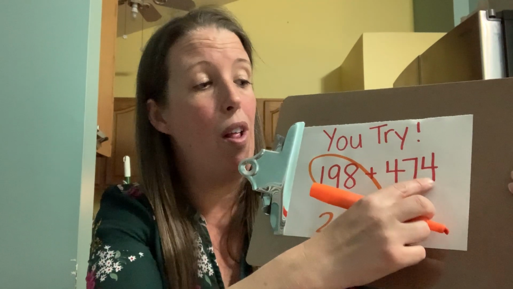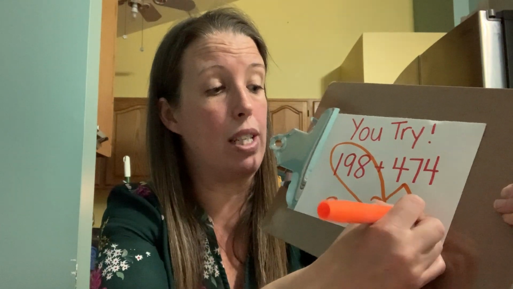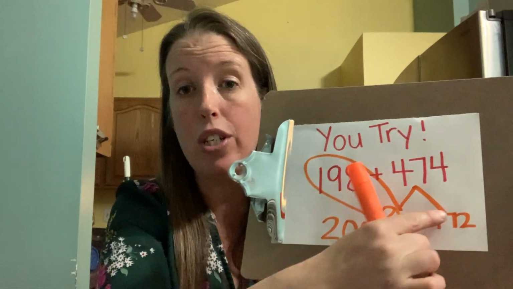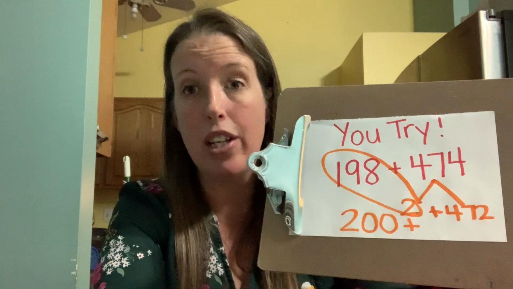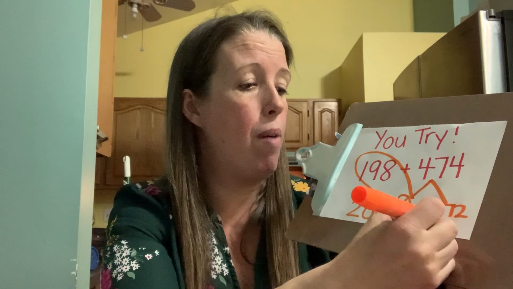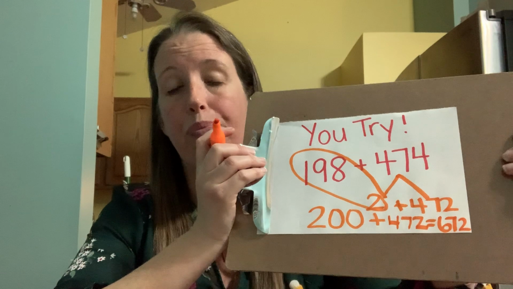Now, I have to continue building this 474. Right now, I only have 2. What am I missing to complete this 474? Well, if I take 2 away from this number, I'm still missing 472, right? Because 472 plus 2 is 474, so my value is still equal. I haven't lost value anywhere. So I'm going to take my 200 plus the 472, which remains from the 474, and I'm going to get 672.